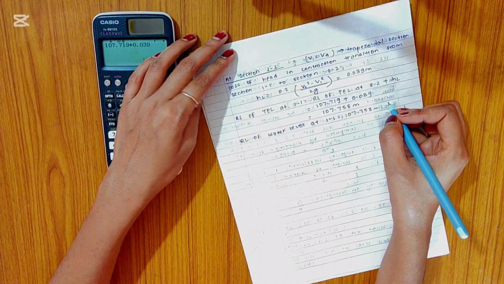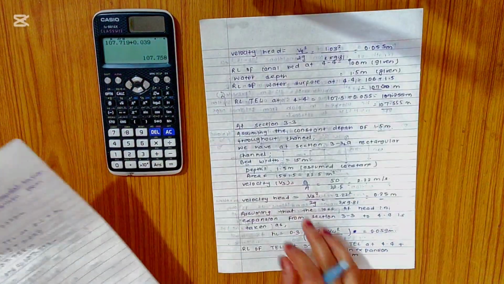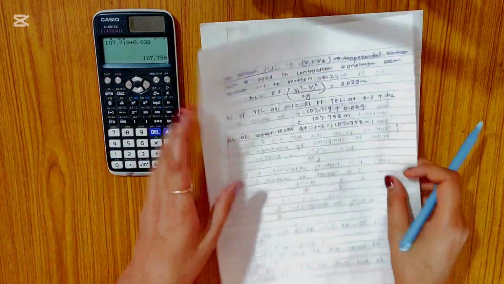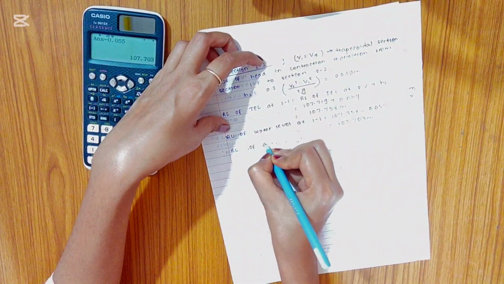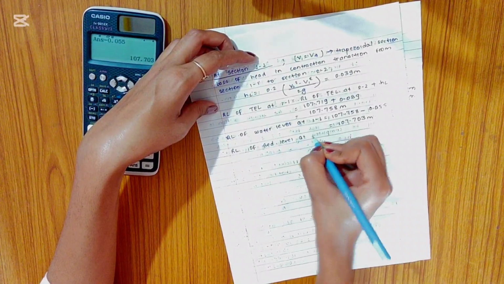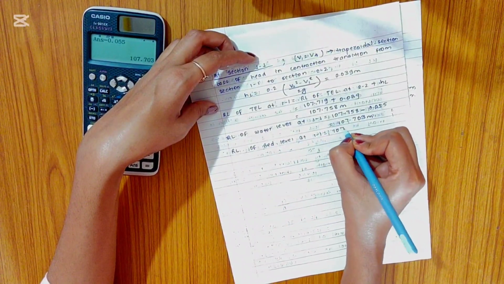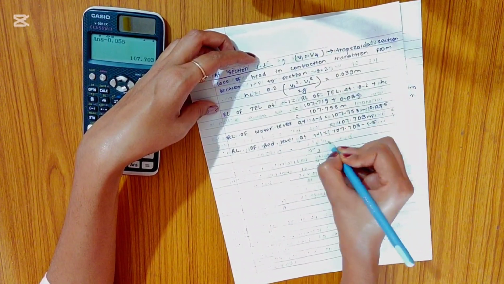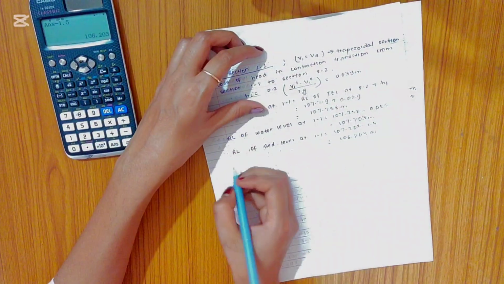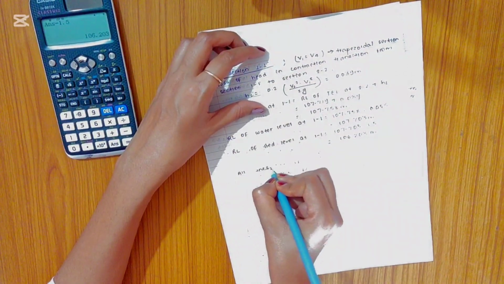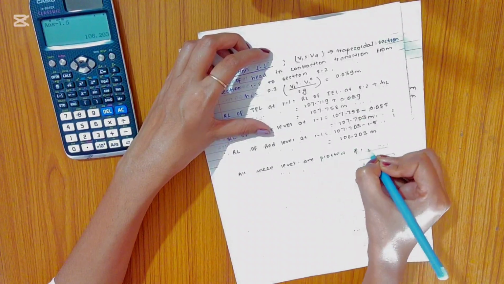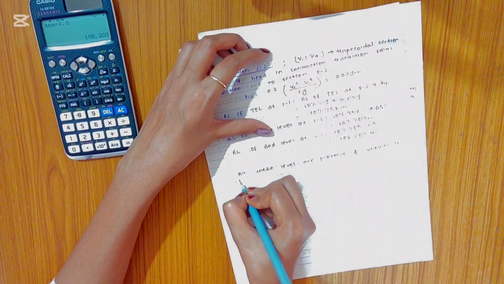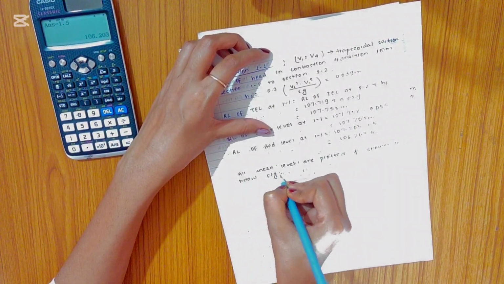The velocity head will be the same as for V4, which is 0.055. So 107.703. Now RL of bed level at 1-1 is equal to RL of water level, 107.703, minus water depth, that is 1.5. These levels will now be plotted and shown in the figure. So here all these levels are plotted and shown in the figure below.